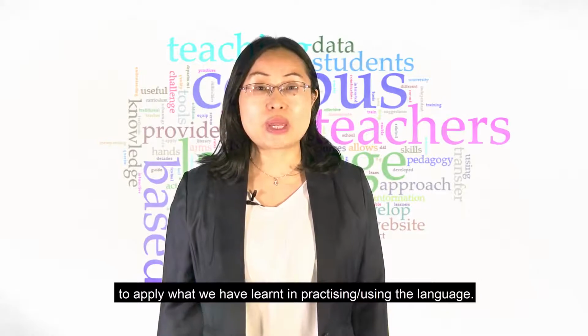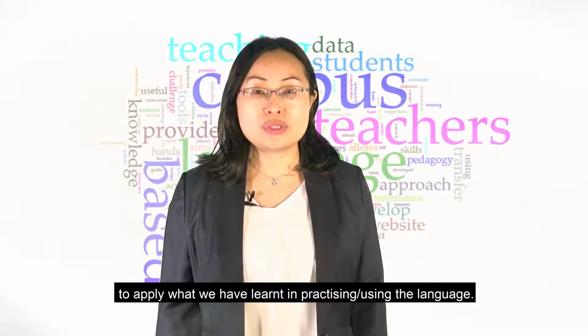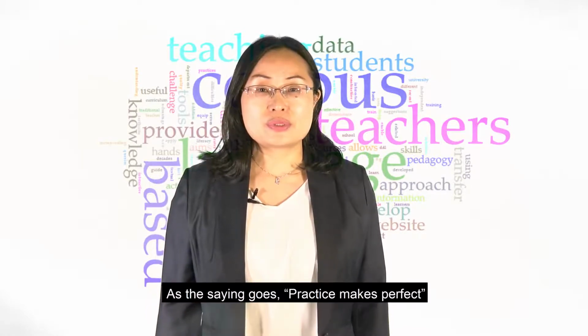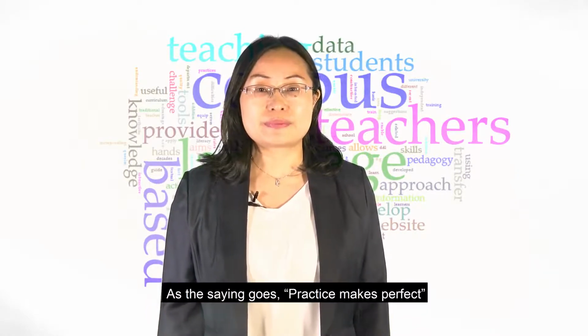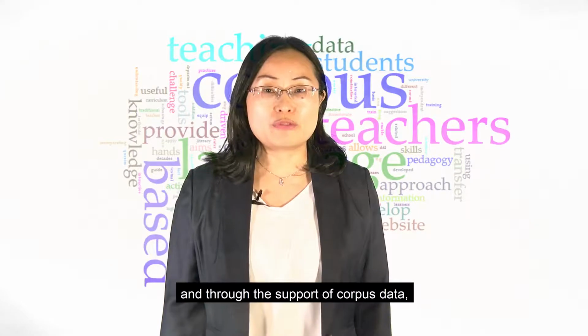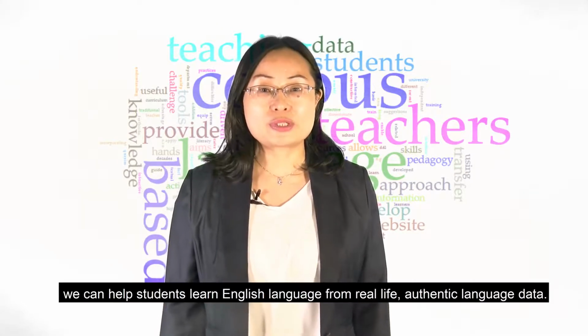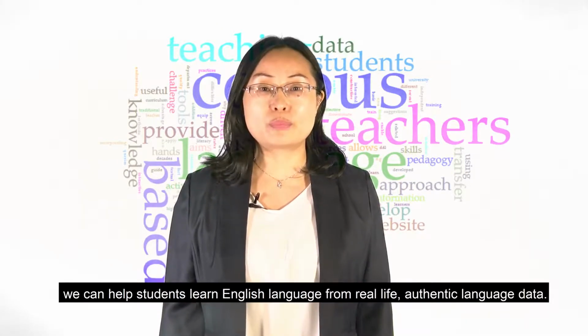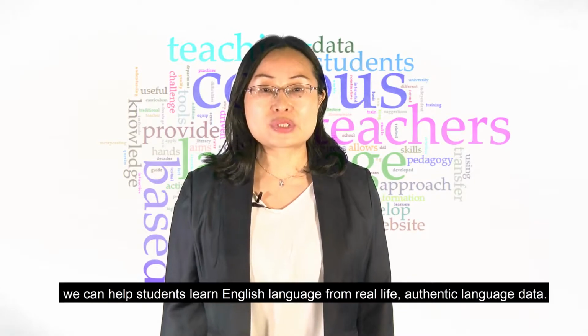After learning these 4 principles, it is always the key to apply what we have learned in practicing or using the language. As the saying goes, practice makes perfect, and through the support of corpus data, we can help students learn English language from real-life, authentic language data.